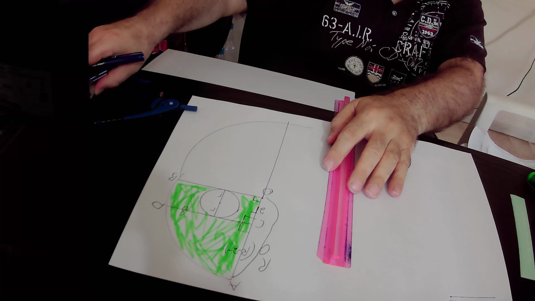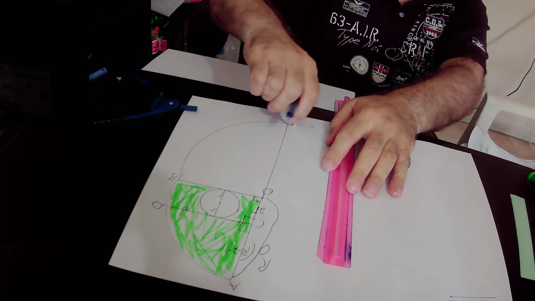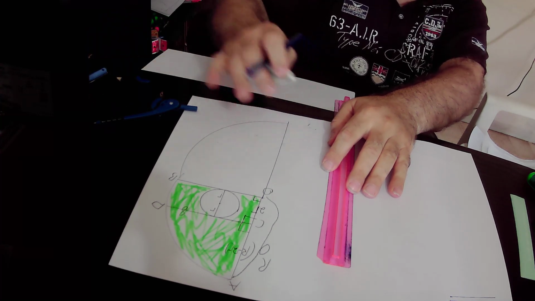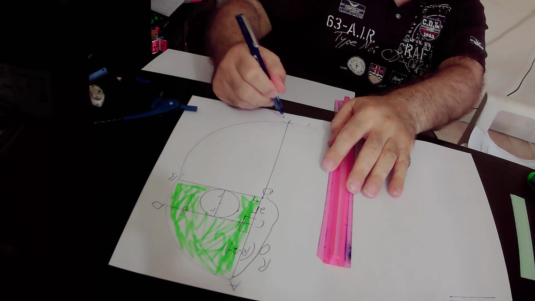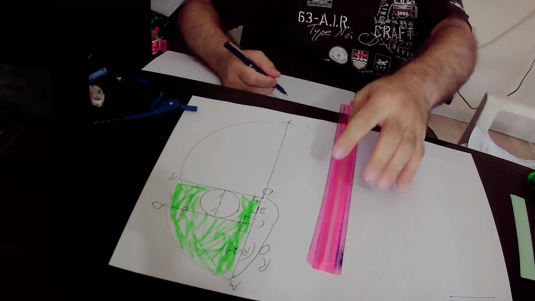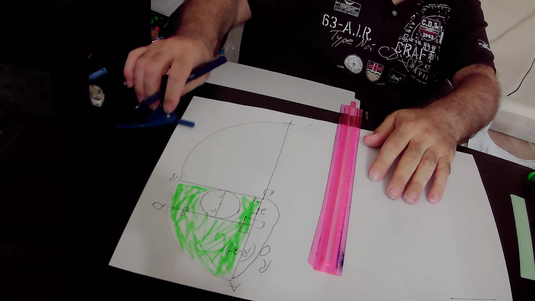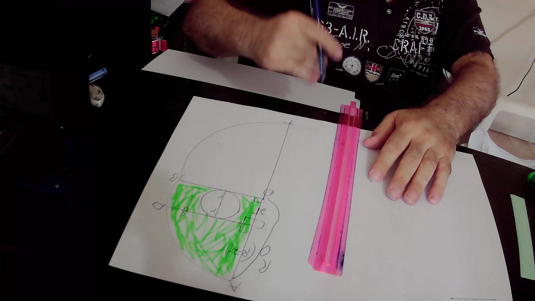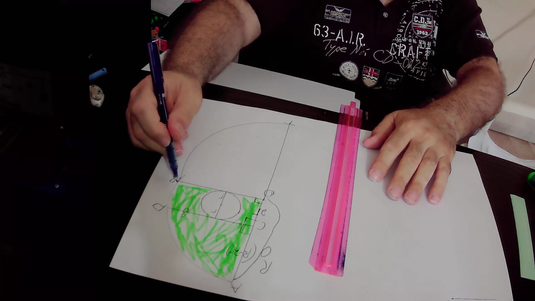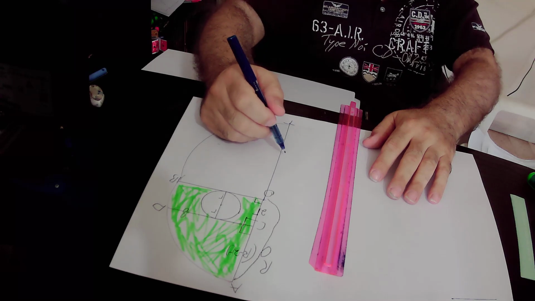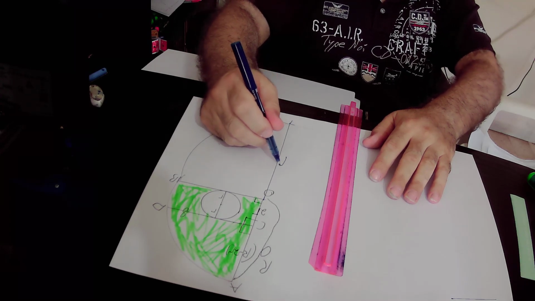We'll define the touching point of the extended radius AO and the semicircle as point T. Point O is the center of the semicircle, point T is a point on the semicircle itself. Therefore, OT is the radius of the semicircle that is equal to capital R.